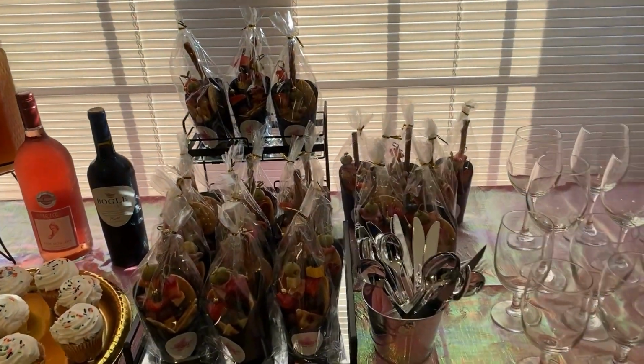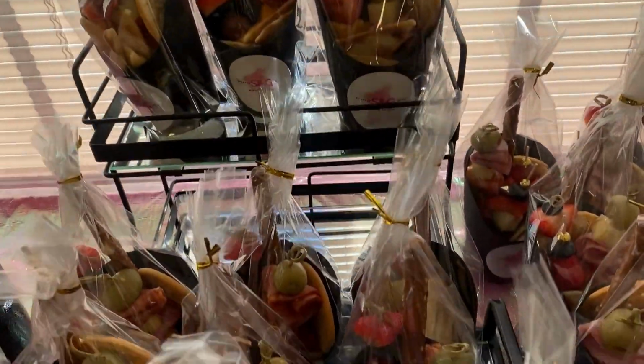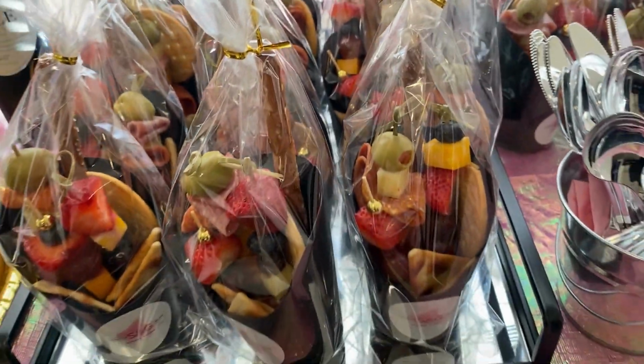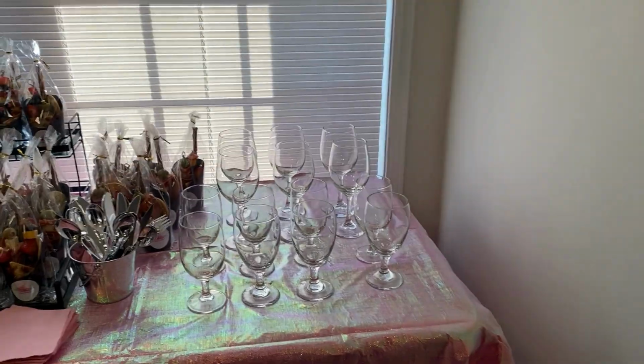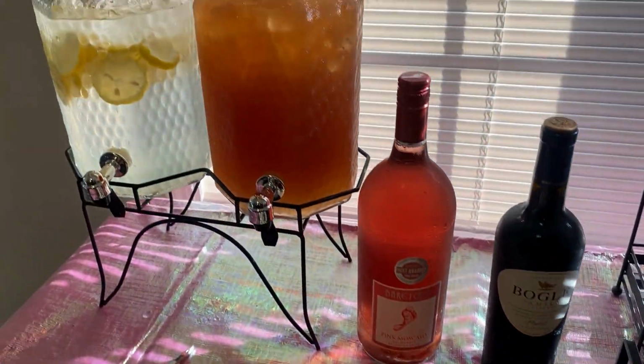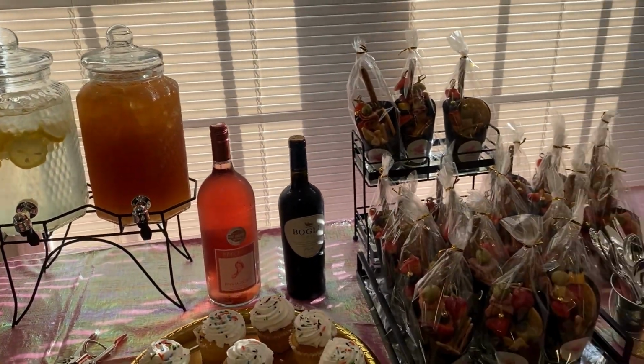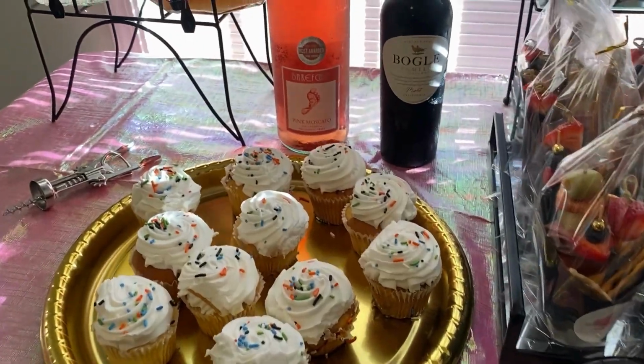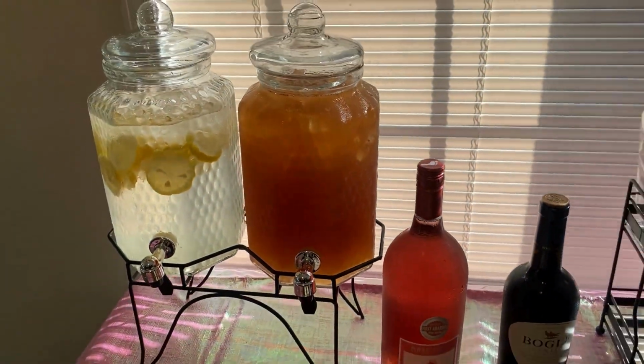This year I made these really, really cute charcuterie cups. I ordered the cups from Amazon, which I could link in the caption below. They were really cute, really came out nice. And then I had cupcakes, lemonade, Arnold Palmer, things like that. And I also had two bottles of wine. So, if wine is permitted in the event space that you are renting, definitely was a nice taste. I had some wine glasses and had them drink on a little wine.